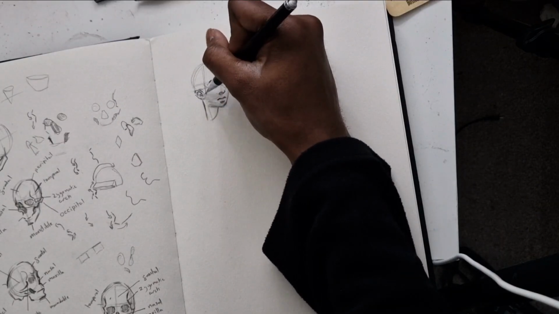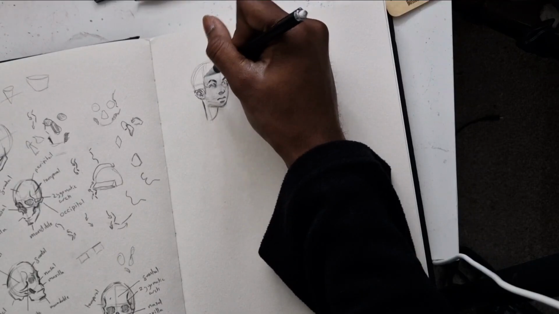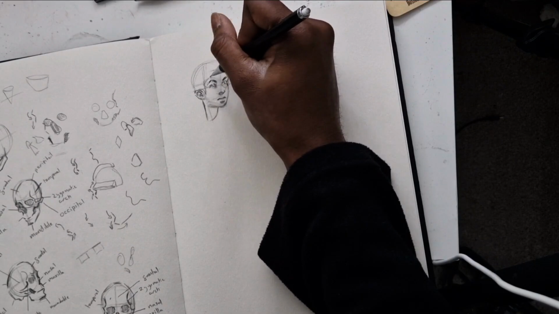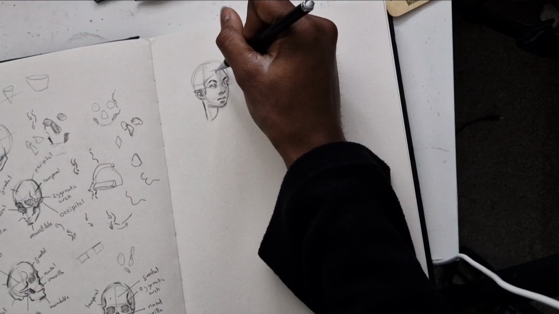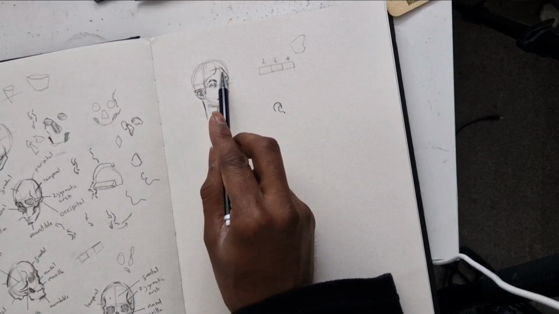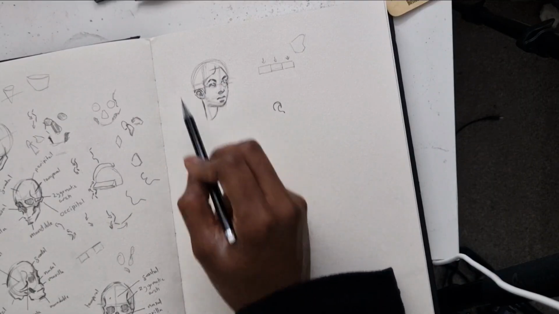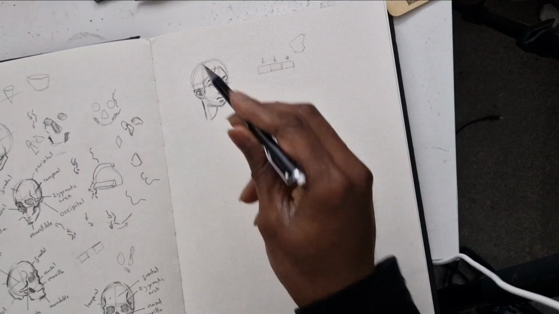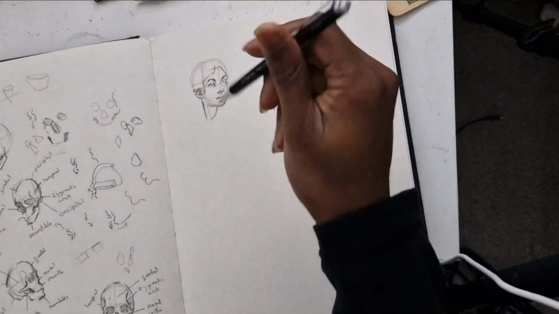Here, I'm just going to draw a rough thing that comes around like this. So you see, I found the hairline here, drew out the rough estimate of the shape, and now we're going to think about the overall shape.